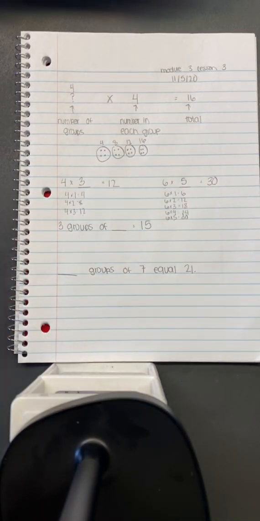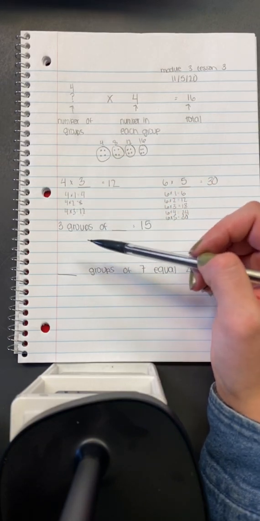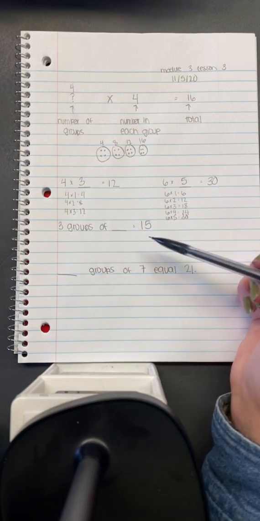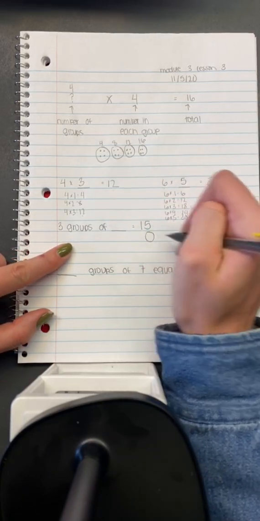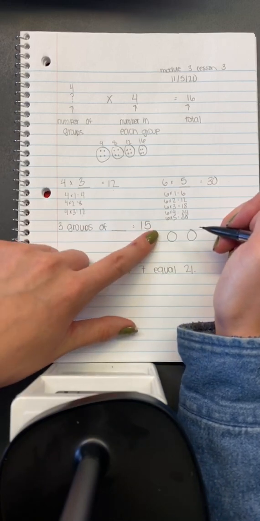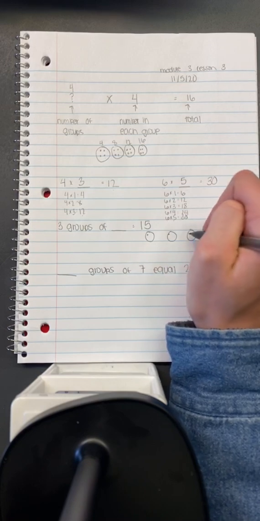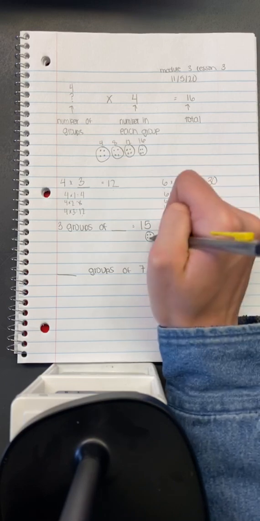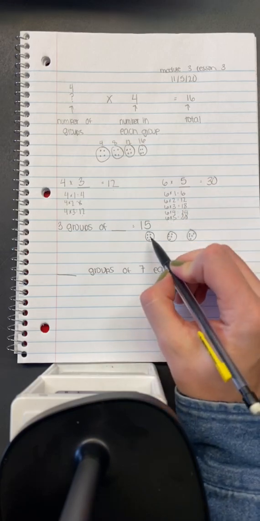So now also if we look down here, some are going to be written out differently as well. It's not just going to have the facts, but we have to read and understand them. So if I have 3 groups of blank equals the total of 15. So I have 3 groups, as we know. And I have a total of 15. So here we go. We're going to go 1, 2, 3, 4, 5, 6, 7, 8, 9, 10, 11, 12, 13, 14, 15. So I know I have 1, 2, 3, 4, 5 in each group.